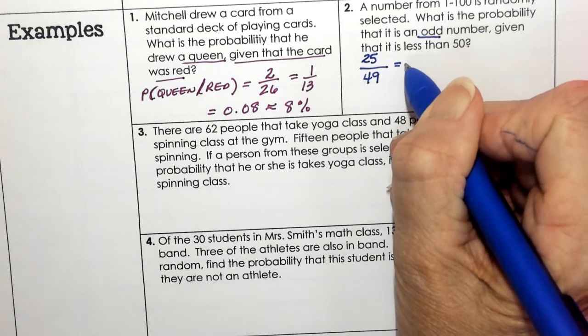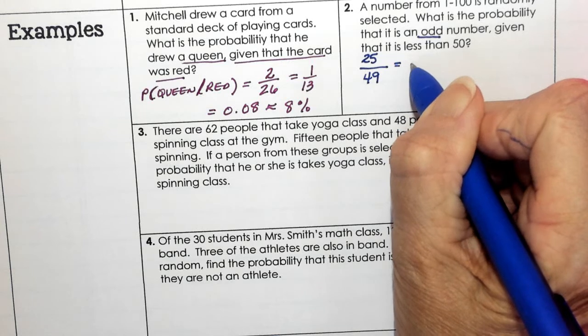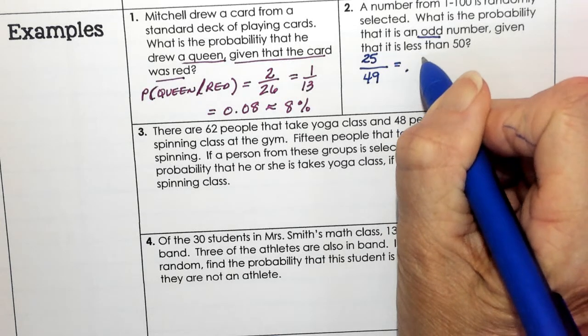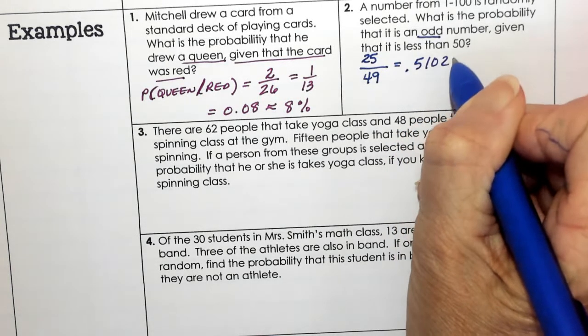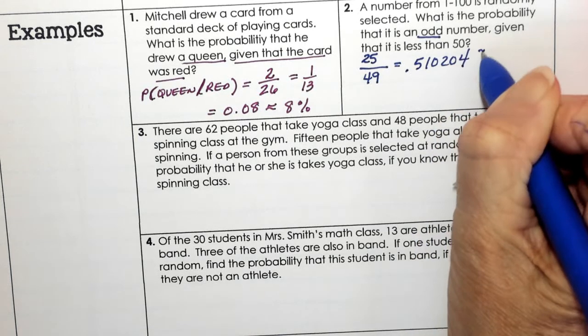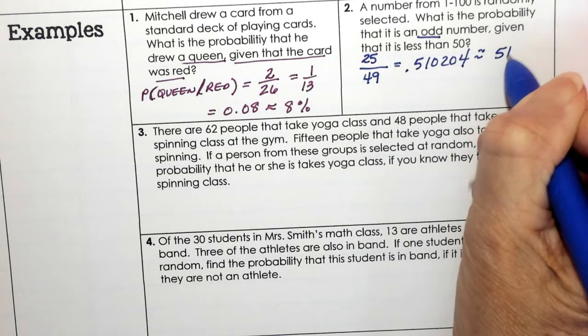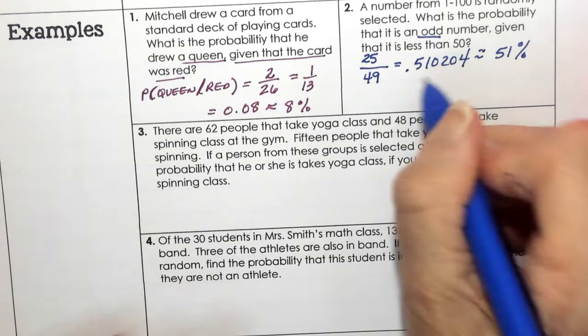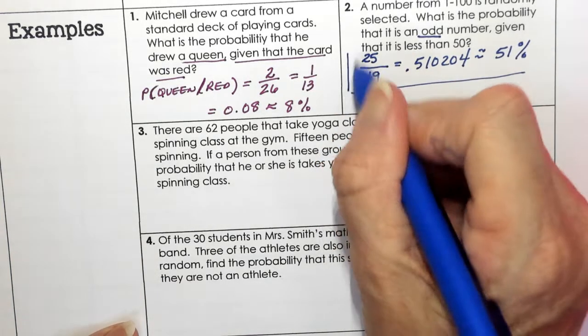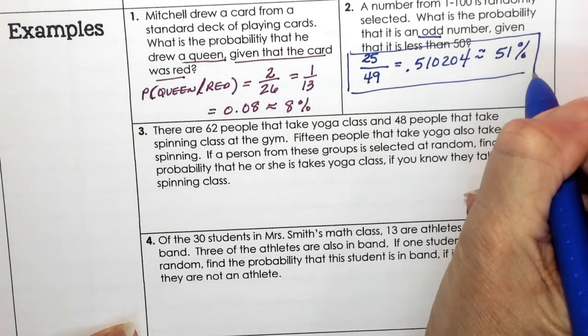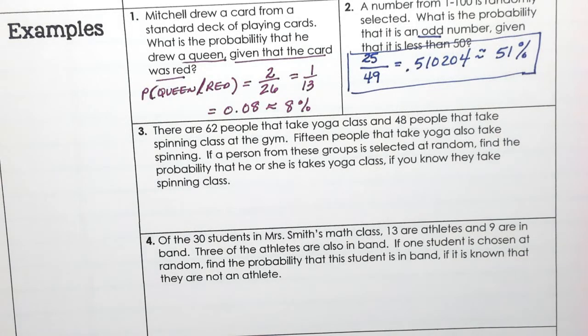That is already reduced. There's no way to reduce it. But then when you switch it to a decimal, you would get 0.510, depending on how far out you want to go. When you multiply by 100, you're going to have about a 51% chance of this occurring. Again, this is conditional probability.